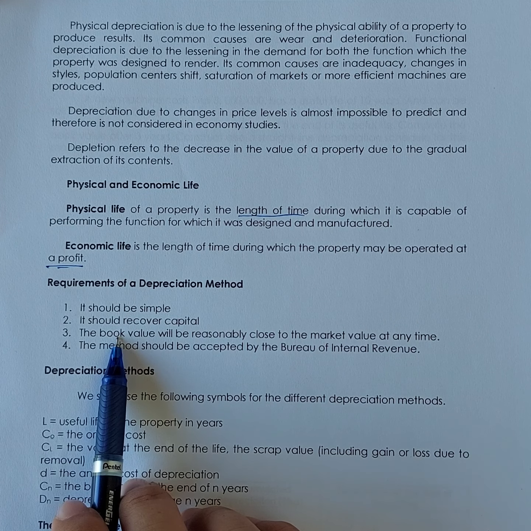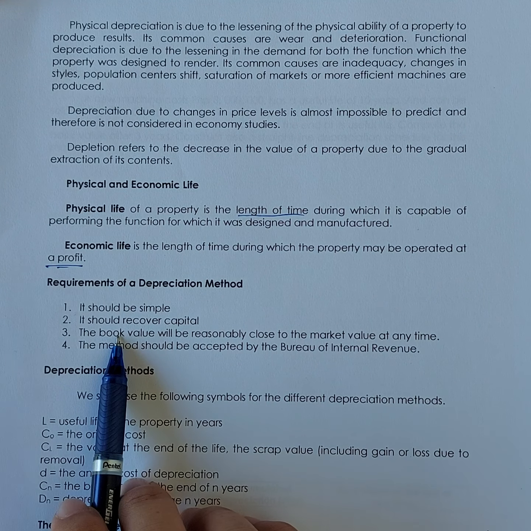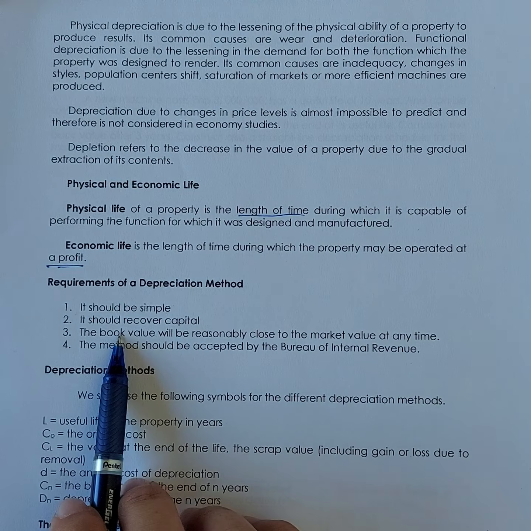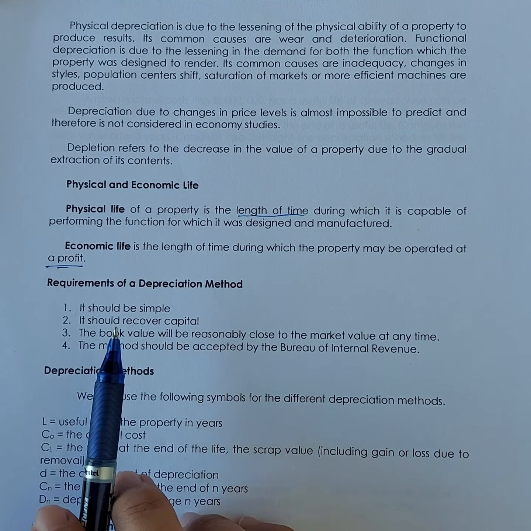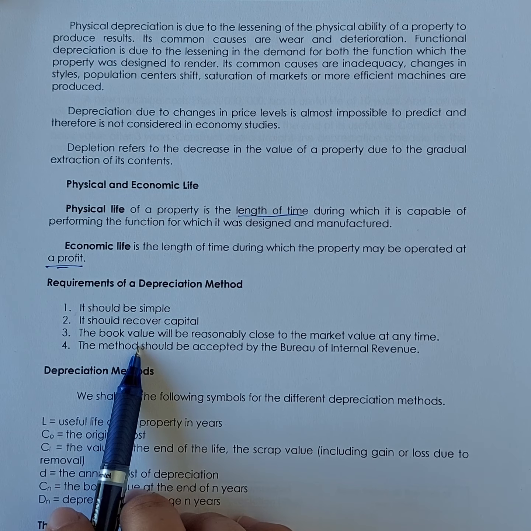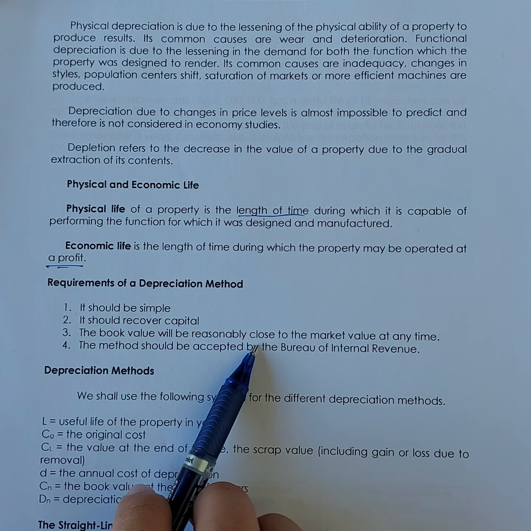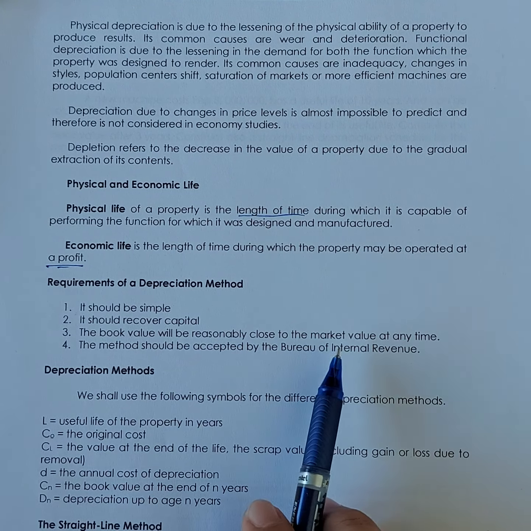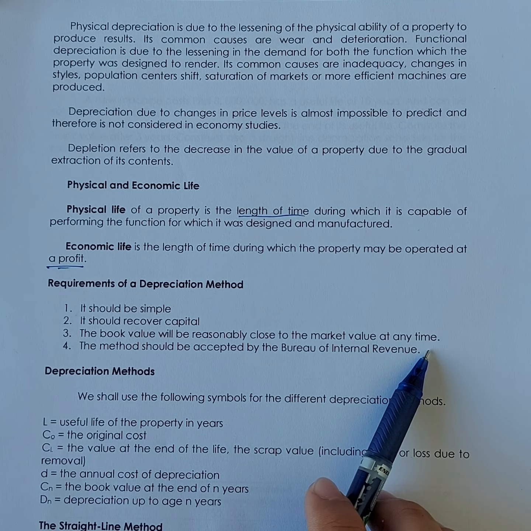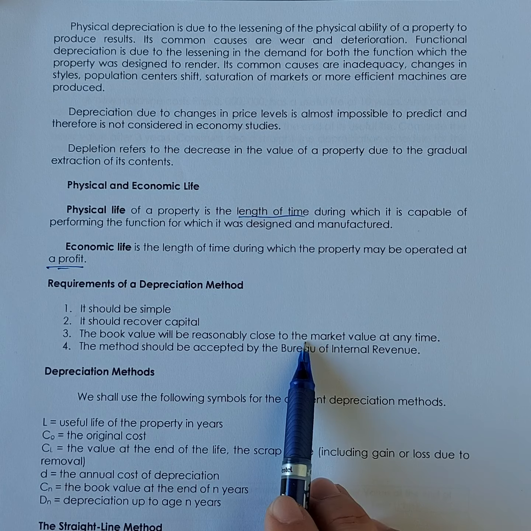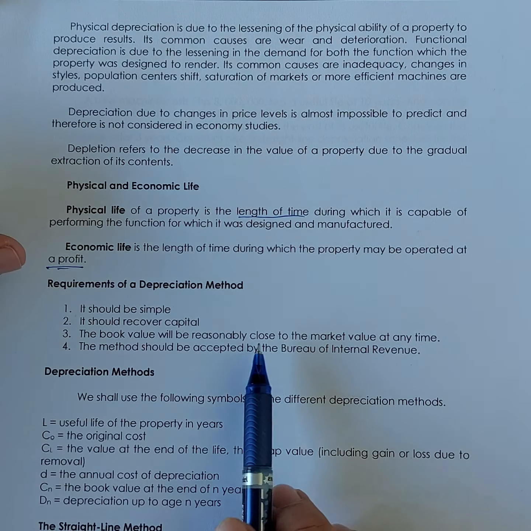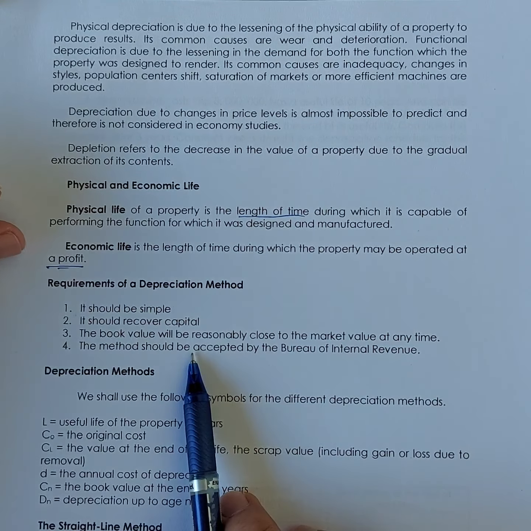After 2 years, for example, ganito yung amount. So dati, like, say for example, 1,000, after 2 years, naging 1,500 na lang siya. So the 1,500 is the book value. And it should be close, no, reasonably close to the market value at any time. Okay, so kung anong dinidikta na price sa market, yun close dapat siya dun sa book value.